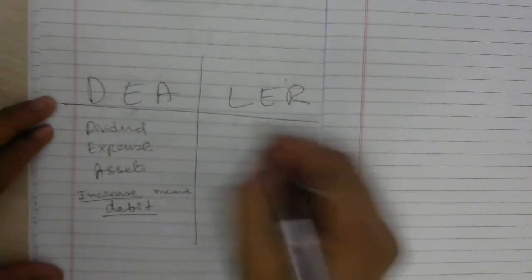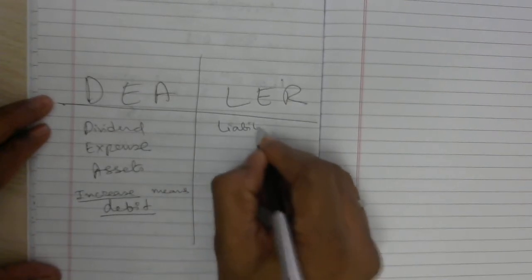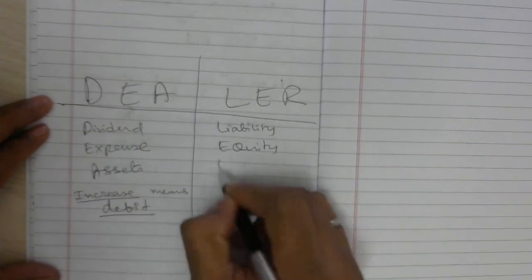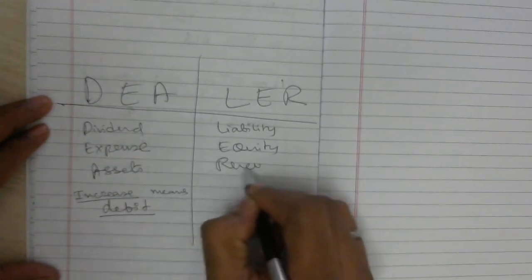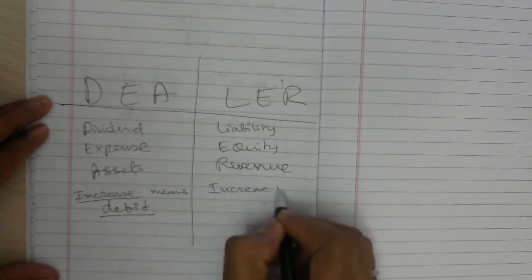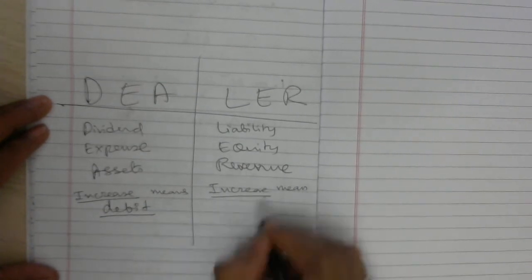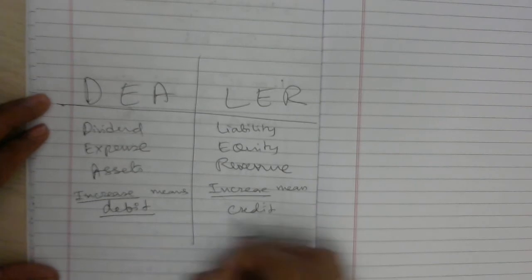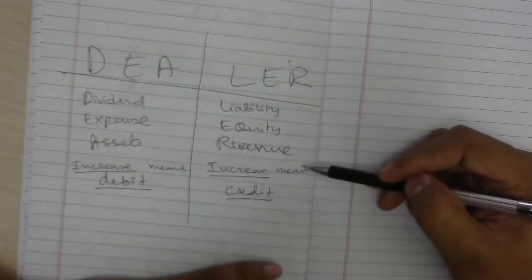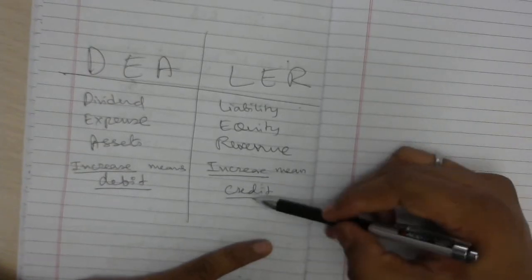Okay. So liability, equity, and revenue. Here increase means credit. So if it is a liability or it's an equity or it's a revenue, if it is increasing, that means you have to put it under credit.